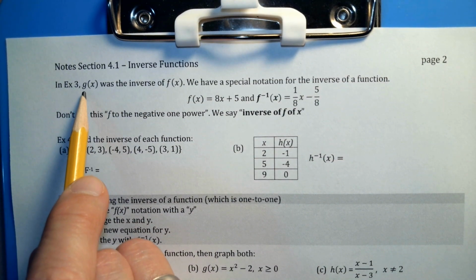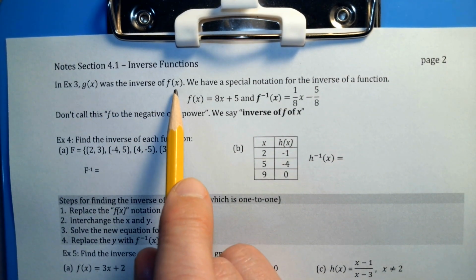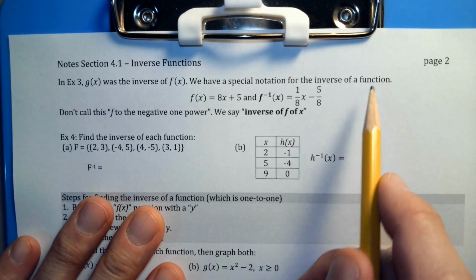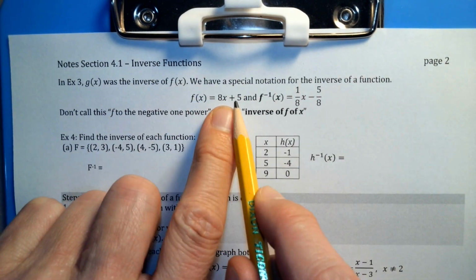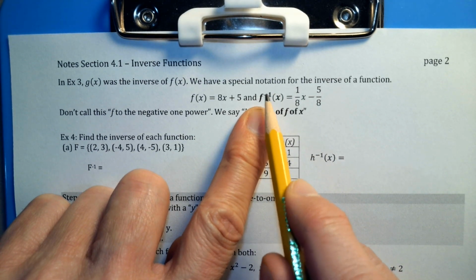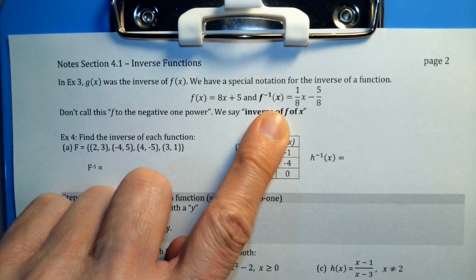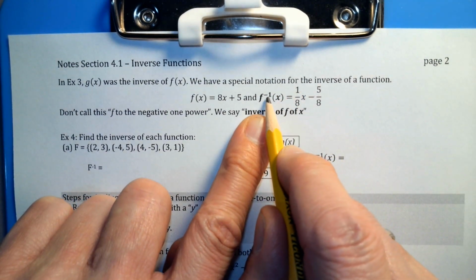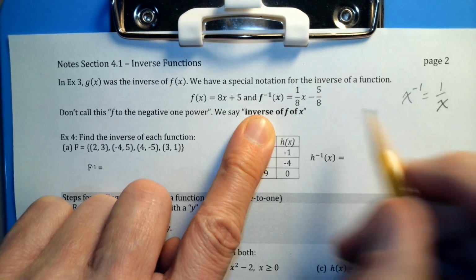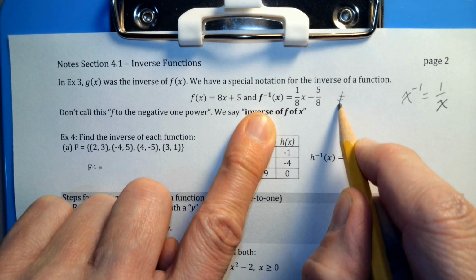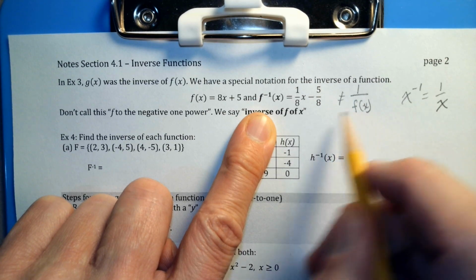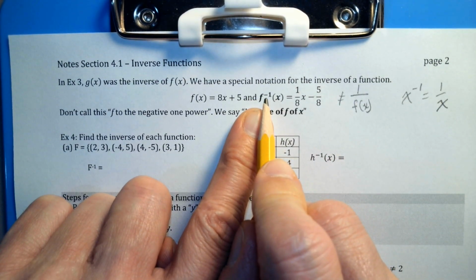In example 3, g of x was the inverse of f of x. We have a special notation for this, the inverse of a function. So we have f of x is equal to this. Instead of calling this just g of x, we could call it f inverse of x. So this looks like an exponent, like x to the negative 1, which is of course 1 over x. But this is not equal to 1 over f of x. It's not the reciprocal. This is referred to as the inverse function.